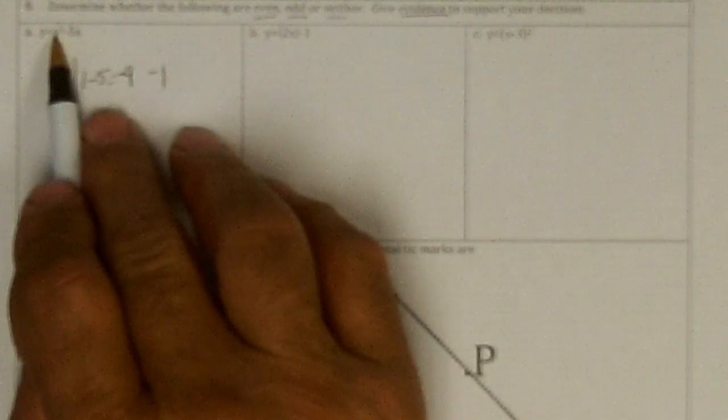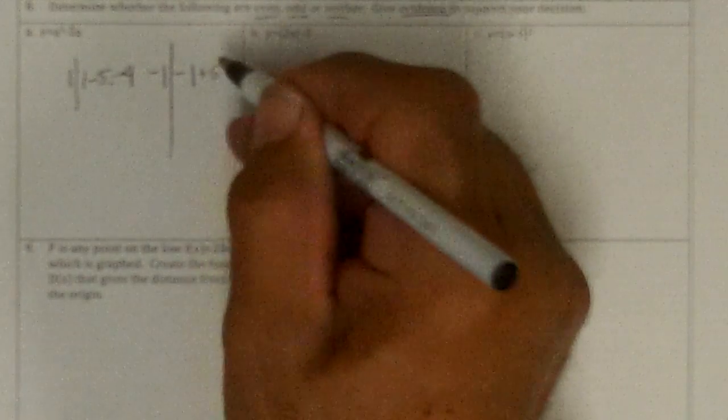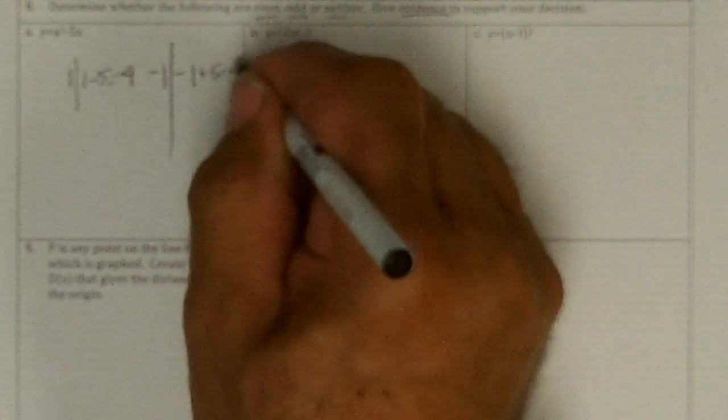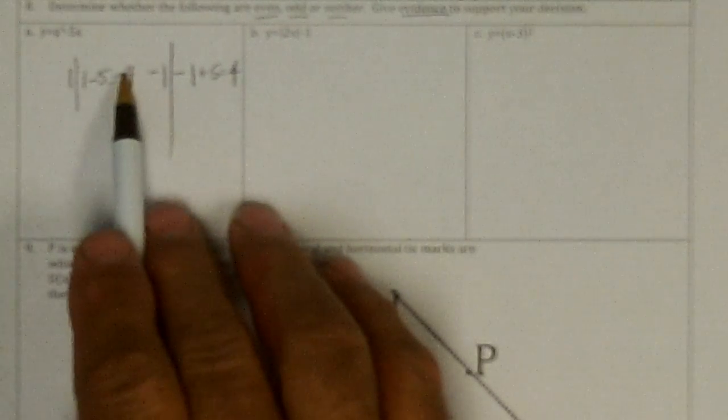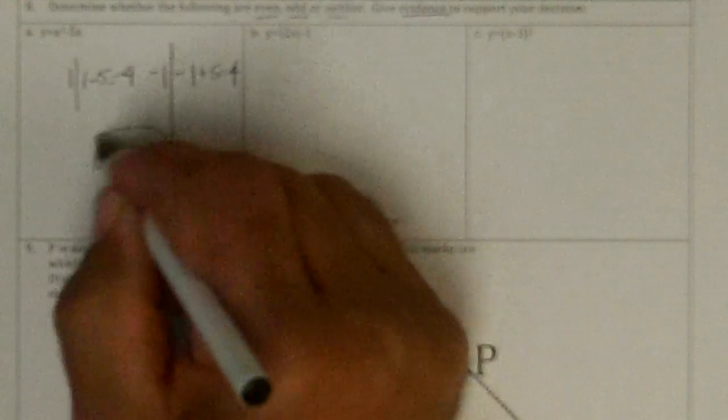If I put in -1, I get -1 plus 5, which is +4. If I change the sign of the x and it changes the sign of the outcome, the y, it is even. Or I mean odd, excuse me, odd.